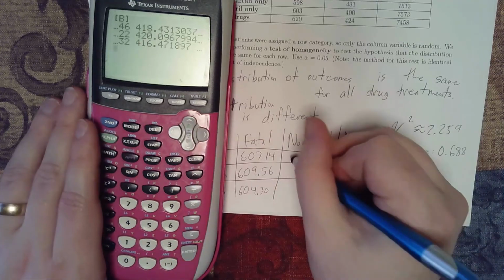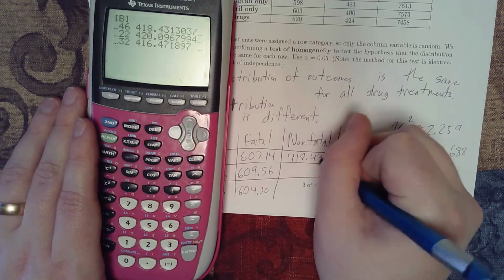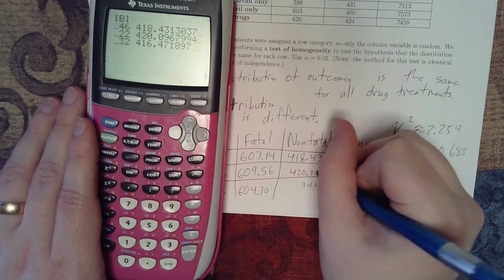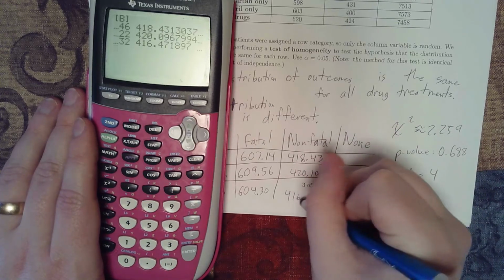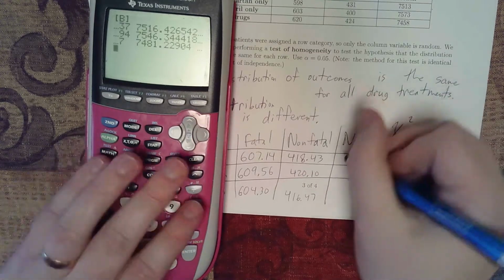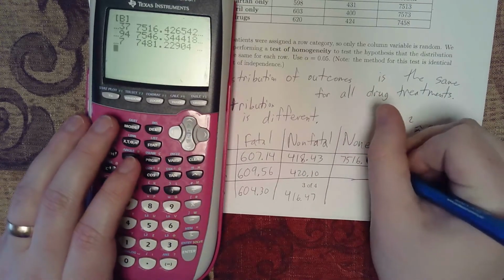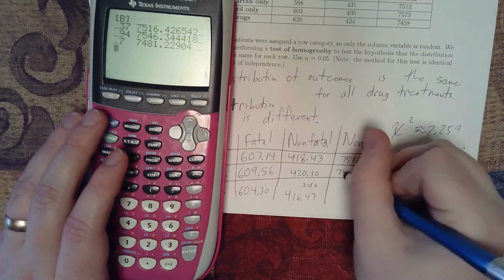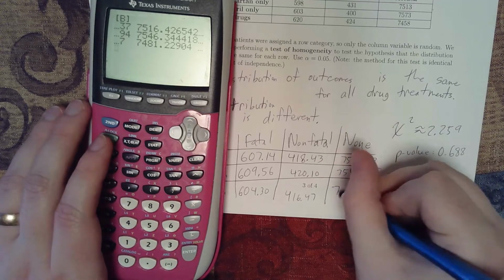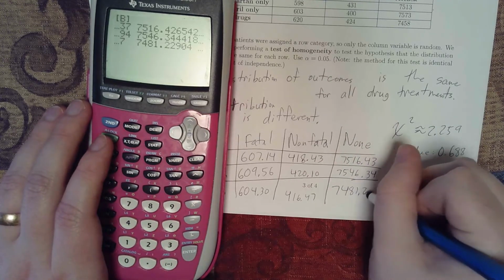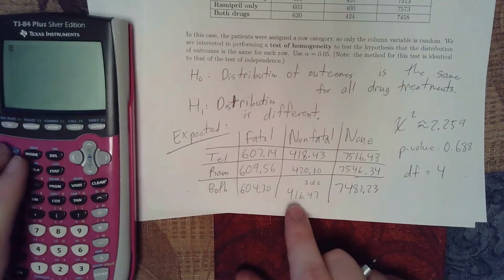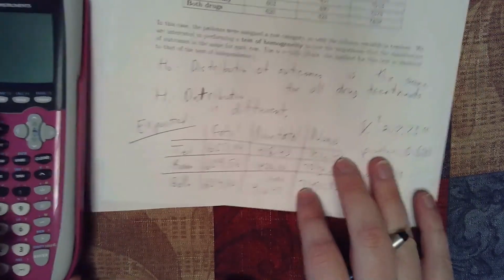Next column is 418.43, 420.10, 416.47, and in the last column we've got 7516.43, 7546.34, and 7481.23. So this is what we would expect the numbers to be based on everything being equally weighted.